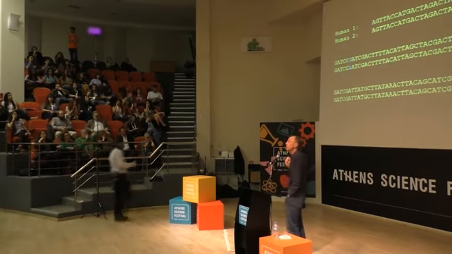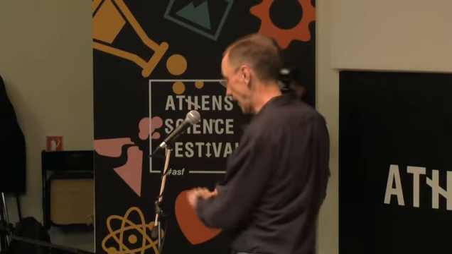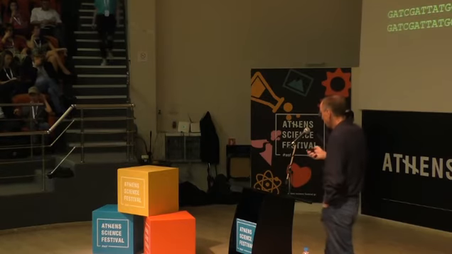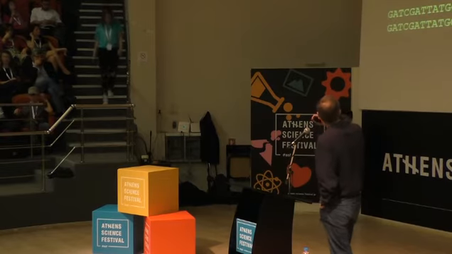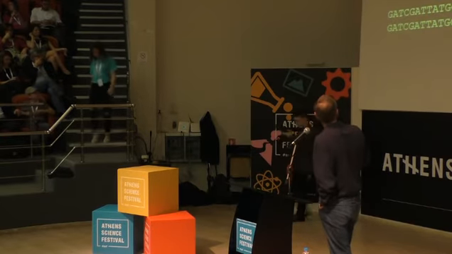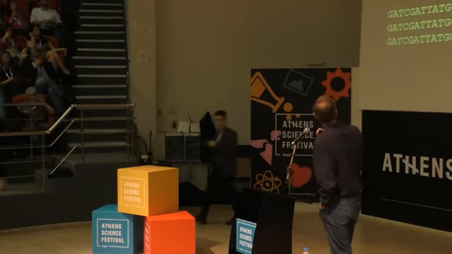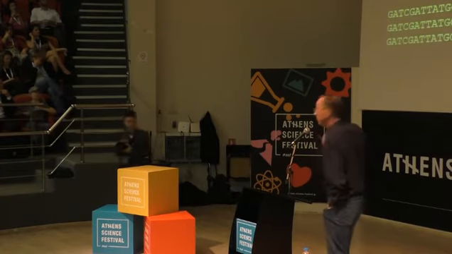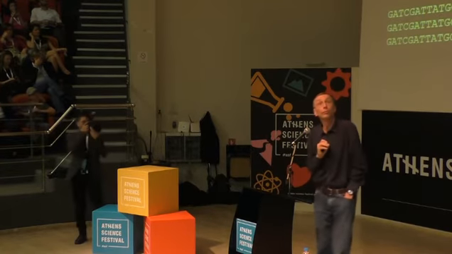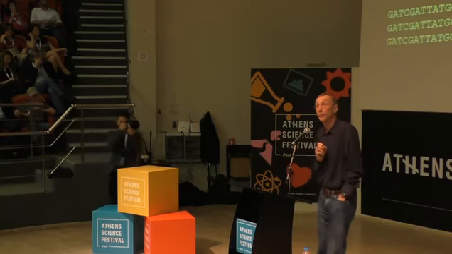So if you compare two genomes, you will find a difference approximately every 1,000 base pairs. And these mutations rain down as a function of time on the genome. So if you take a chimpanzee, if I can have the next slide, you will find a difference approximately every 100 base pairs.